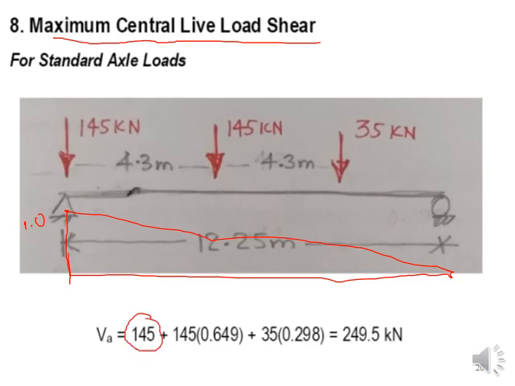What does it mean? We are placing the rear wheel, inverting the axial load by placing the front wheel towards the lowest ordinates, and gradually placing the larger load wheel on the greater, largest ordinate. So it is 1. So 145 into 1, 145 into this ordinate, 135 into this ordinate, and you are getting the answer equal to 249.5. This is the maximum possible position for the axial load, for the shear ILD.